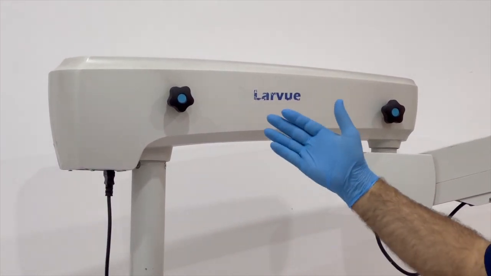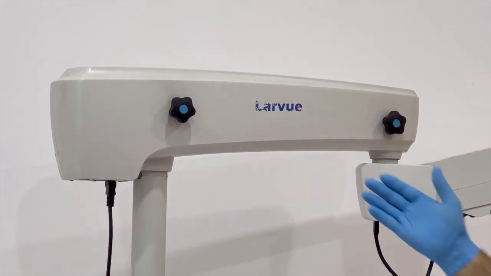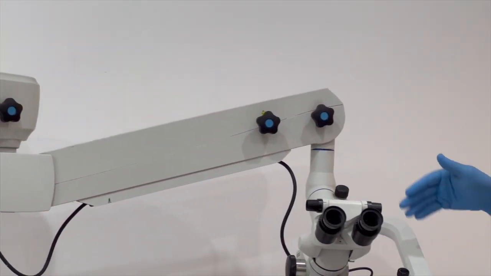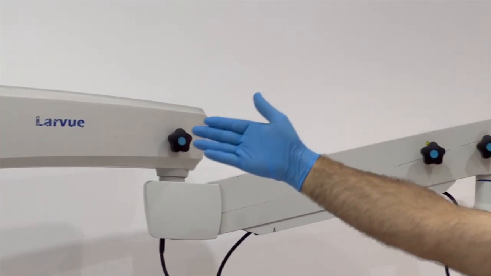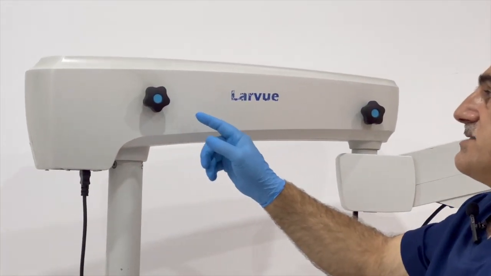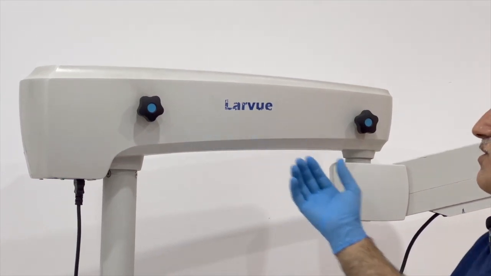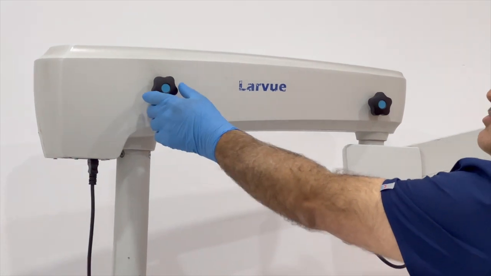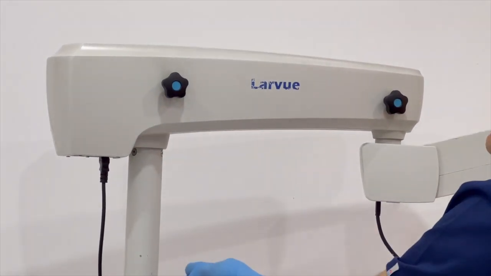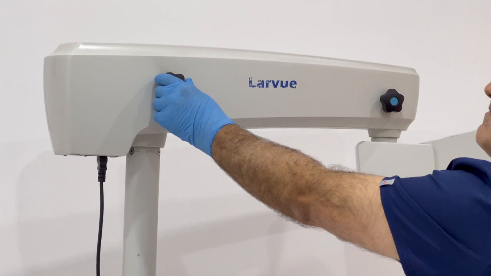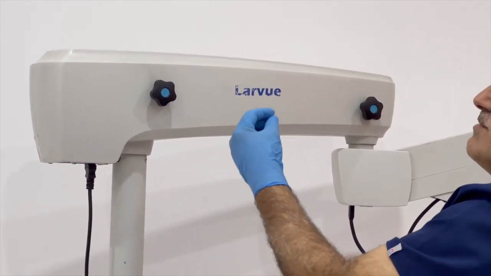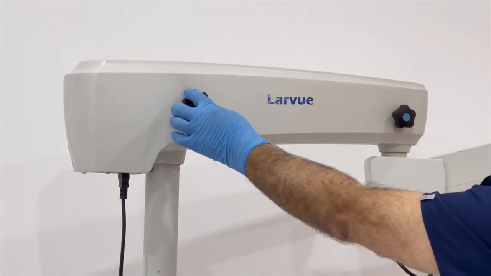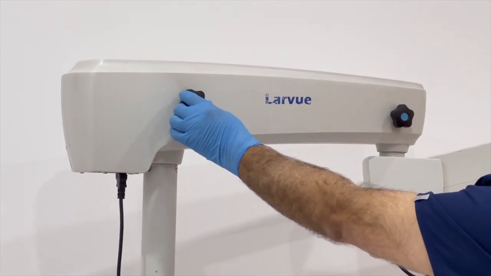First of all, we know that this is the primary arm, this is the secondary arm, and this is the balancing arm. About the primary arm, this screw is responsible for controlling the horizontal movement of the microscope. When I tighten the screw, the microscope will lock, and it depends on you how loose you want the arm to be. So you may make it tight or loose.